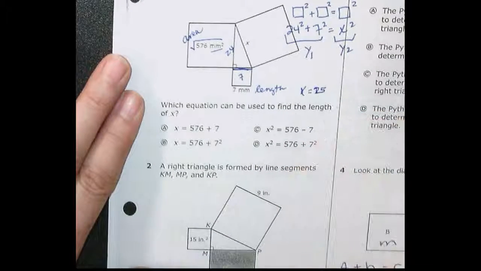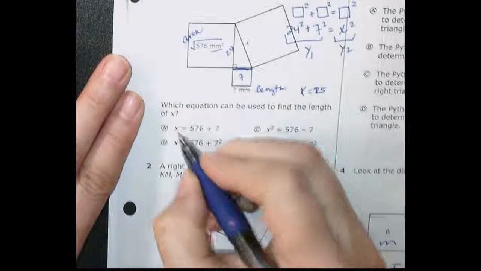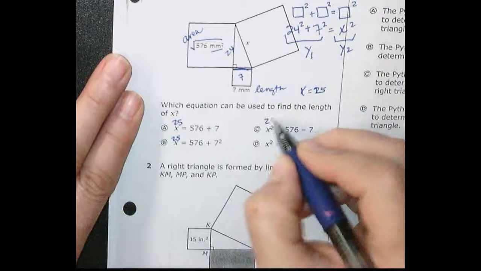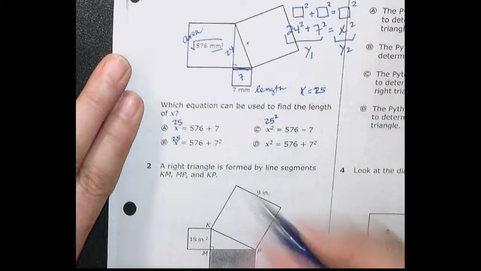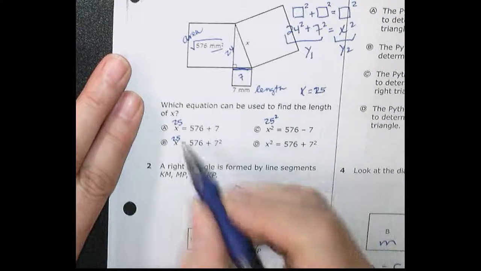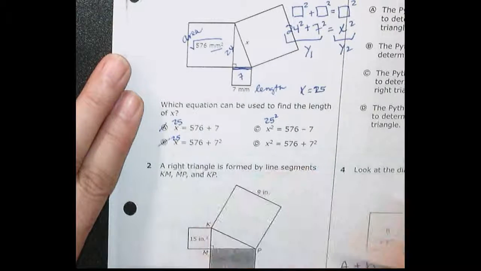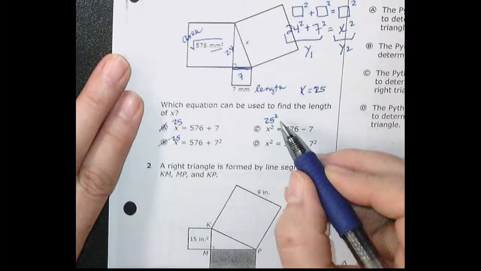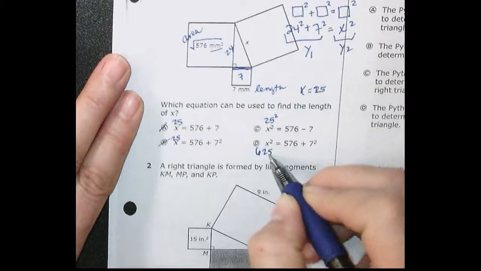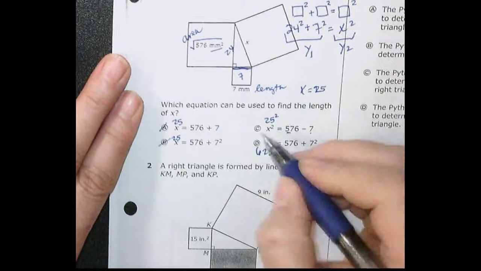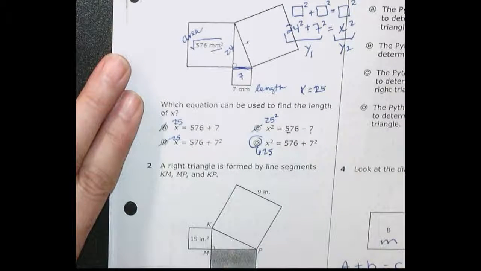And you know, very few kids have troubles with this. Can't you just take this x out and write 25? Yep, you could. What about over here? How about 25 squared? So is 500 something plus 725? I would hope not. What about 500 plus 49? No. What's 25 squared? Well, if you know your 25s, it's 625. So is 500 minus 7 going to be a 600 something? Nope. Answer's D. Pretty easy.